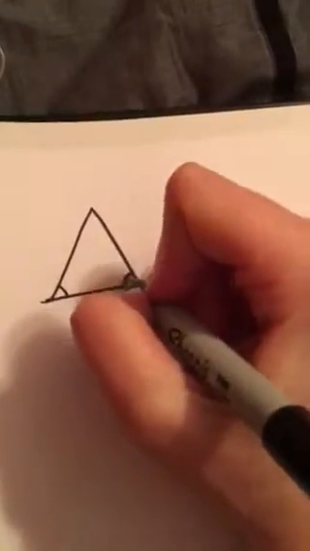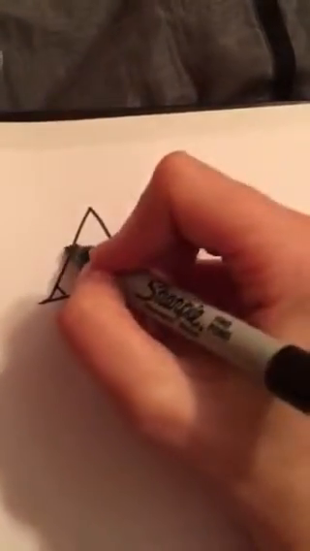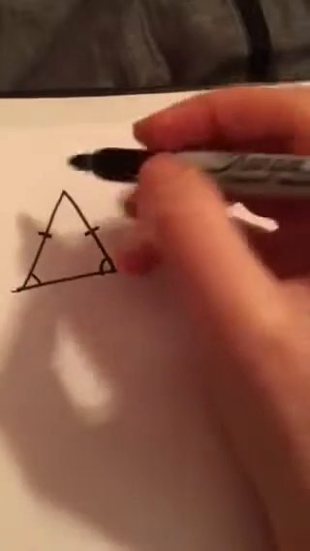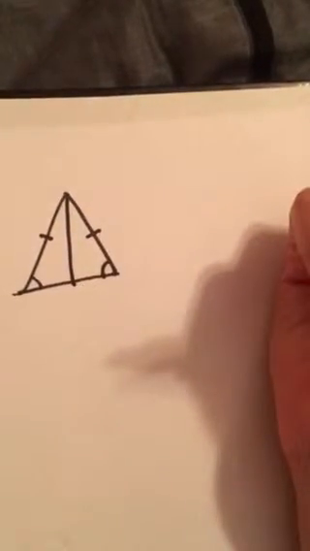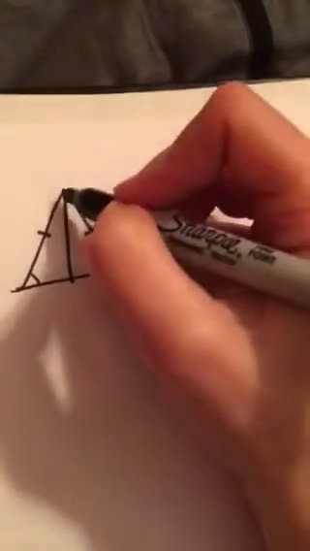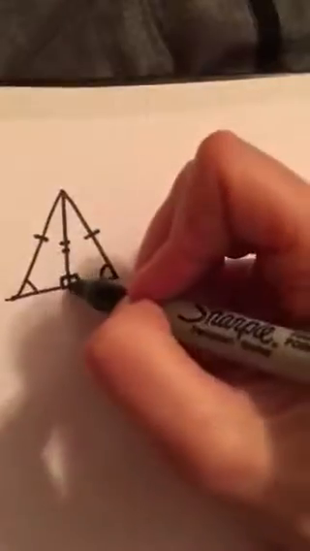Well, for an isosceles triangle, we know that these two angles are congruent to each other and these two sides are congruent. You can drop a vertical. It's a bisector. This would be equal and then these would be perpendicular. So then you could get your angle side that way.